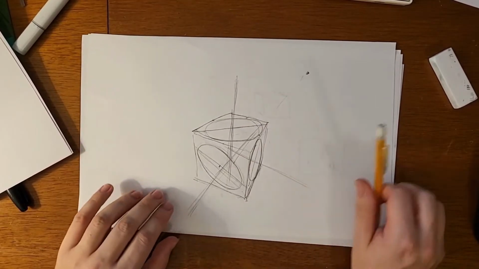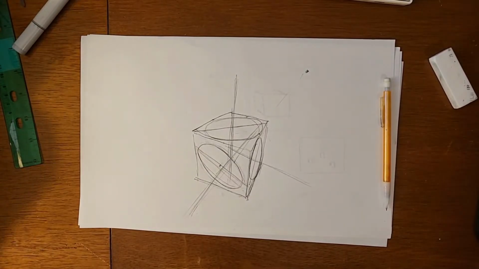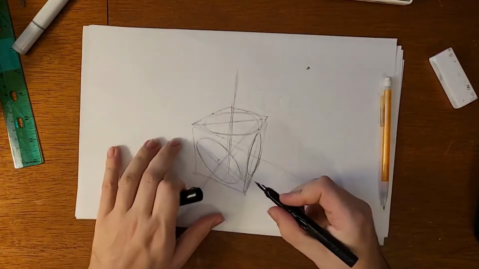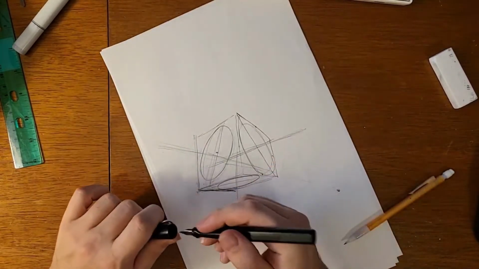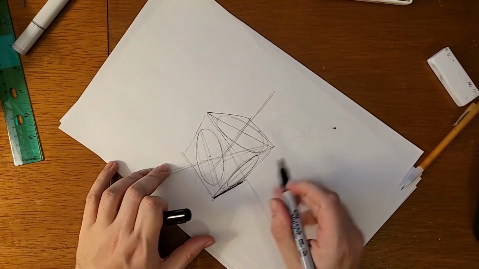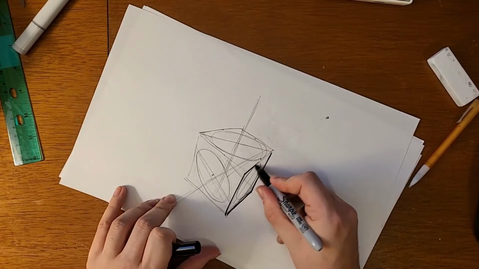Now I'll pull out my pen. So again, I draw the rough sketch, and then I draw the thick black. Honestly, the Sharpie might be better here. Draw the thick black for what I've decided is the actual lines.